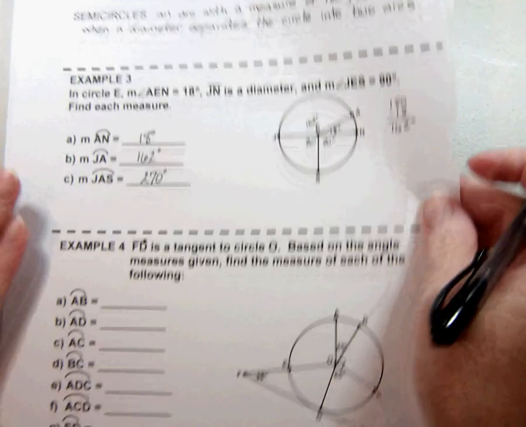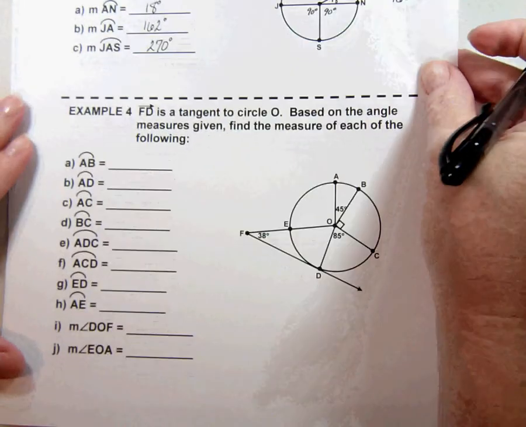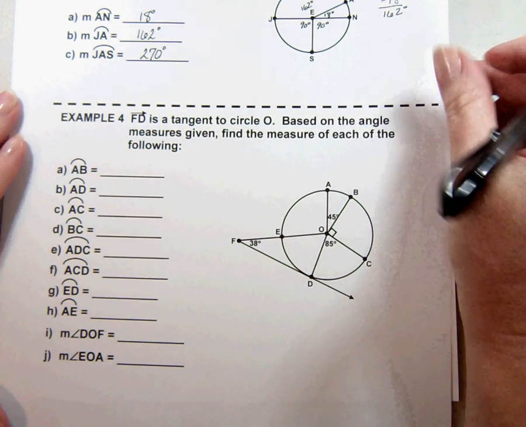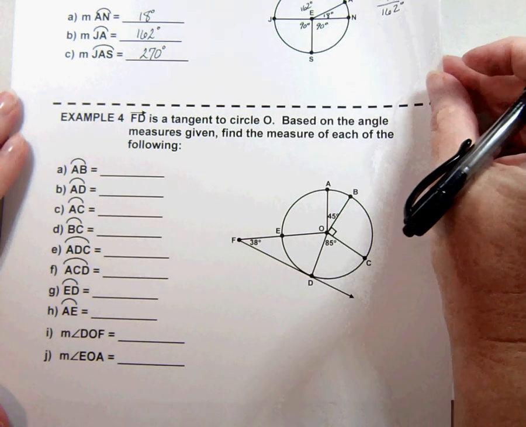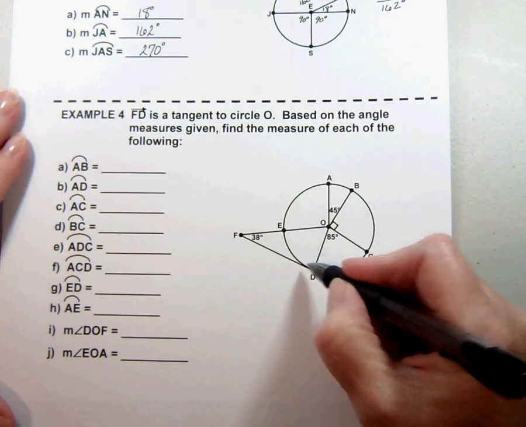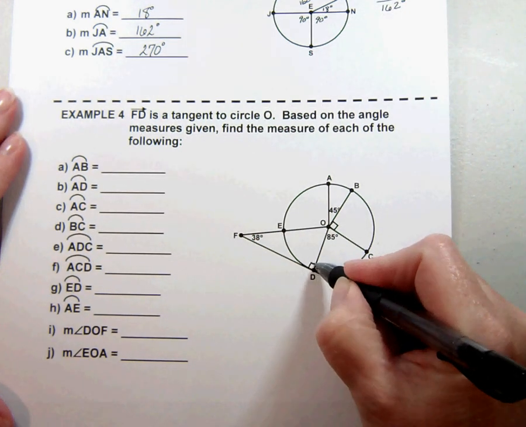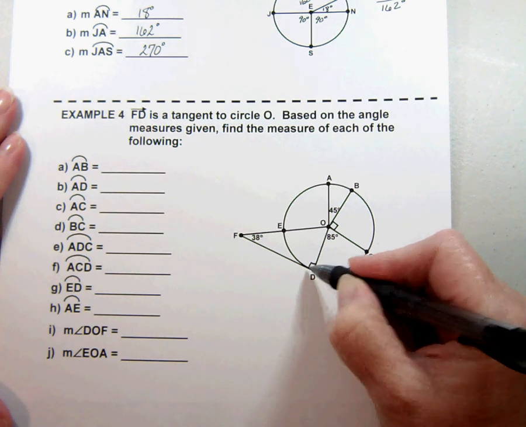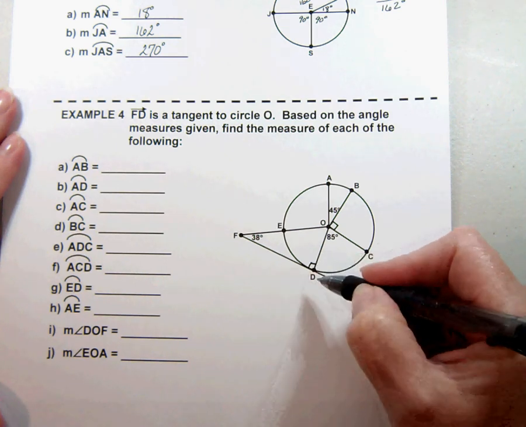Okay, let's go on to example 4. FD is a ray that's tangent to circle O. So if it's tangent, let's go ahead and put our perpendicular, our right angle box, from this radius to the point of tangency. So you can draw that in.